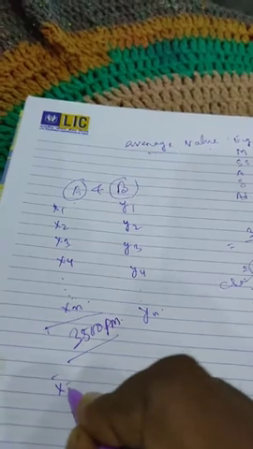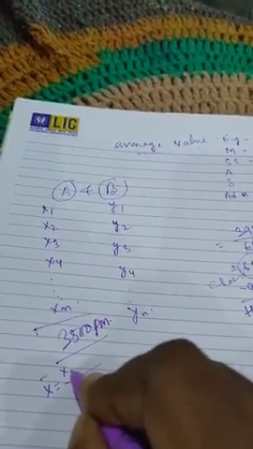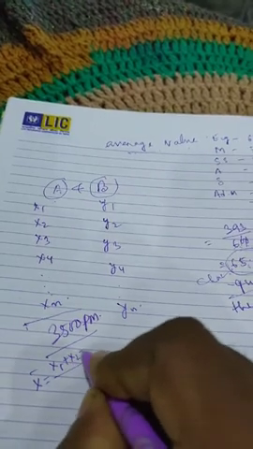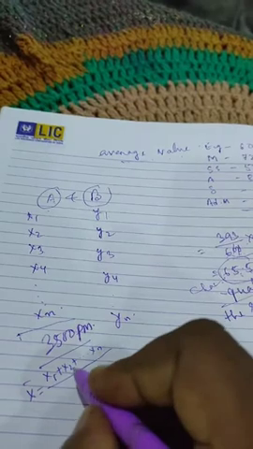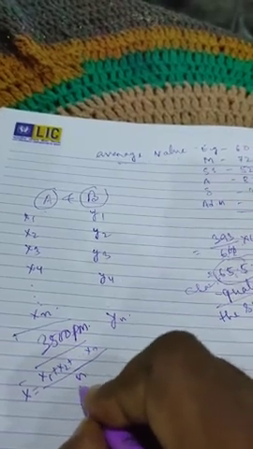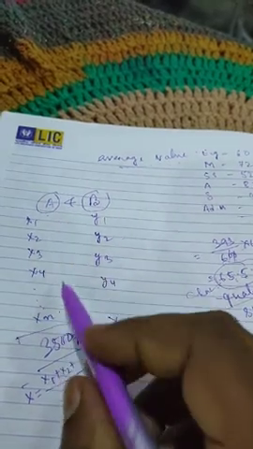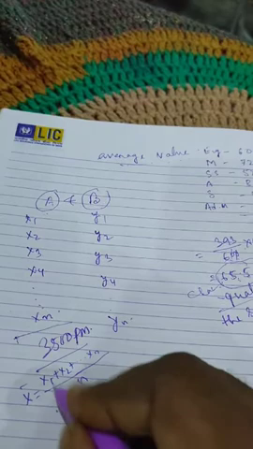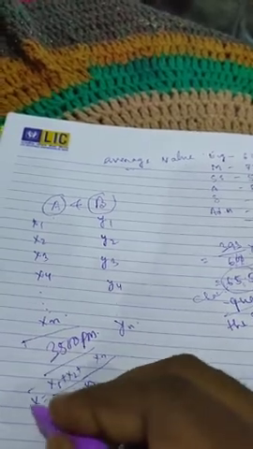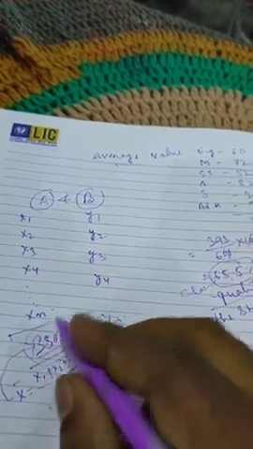X bar is the average salary, for the time being we consider it. Then we have to sum the values x1 plus x2 plus ... xn. These are the workers, and the number of workers is n. When you divide the total salary earned by all the individuals in factory A by the number of workers, we get the average salary, and the average salary earned by the workers in factory A is 3,500.